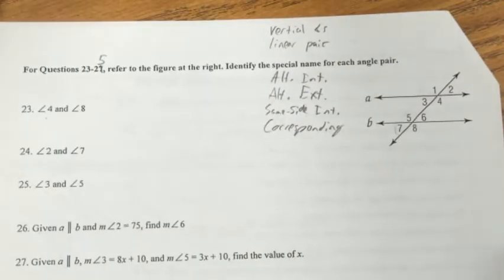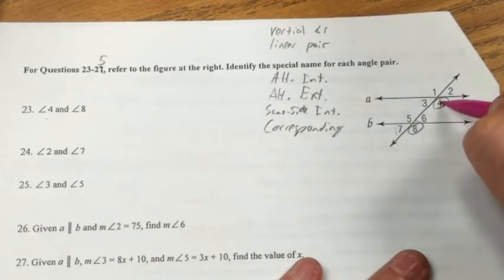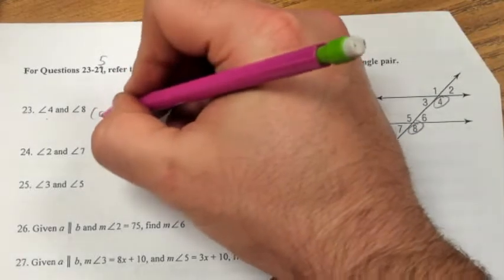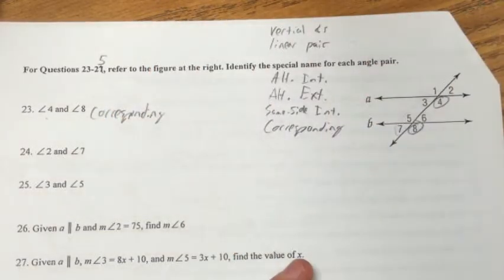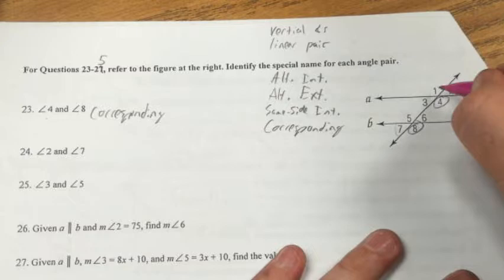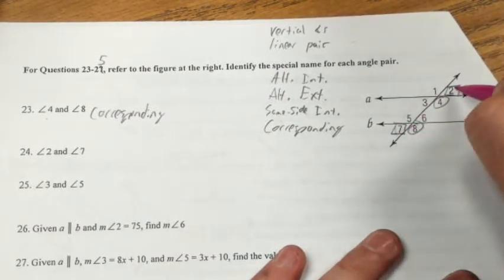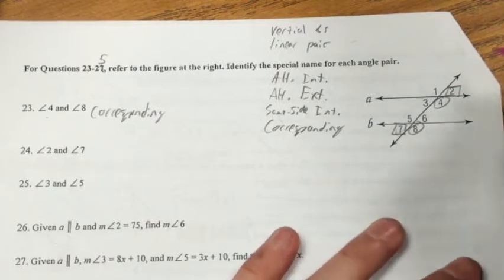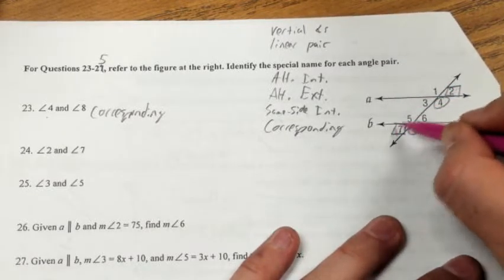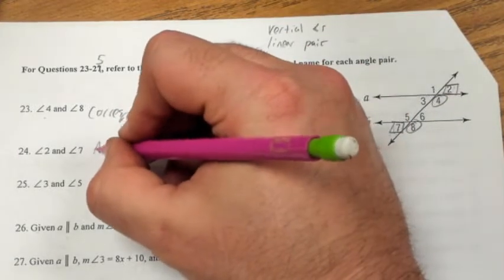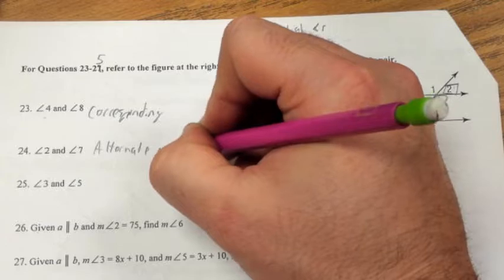Number 23, angle 4 and angle 8. Well, bottom right, that's going to be a corresponding set of angles. Now 2 and 7, I'm going to box these. 2 and 7, actually that's the exact one I used for an example a second ago. They are on opposite sides of the transversal line, and they are both exterior, so those are alternate exterior angles.